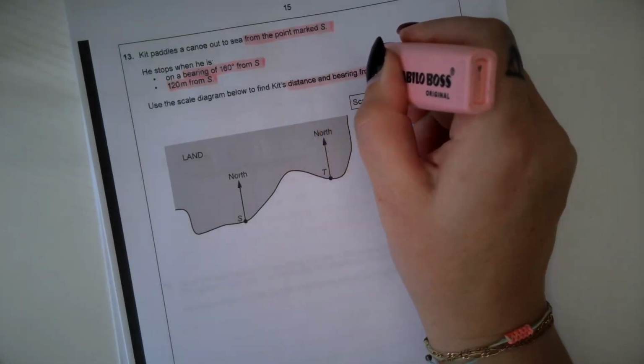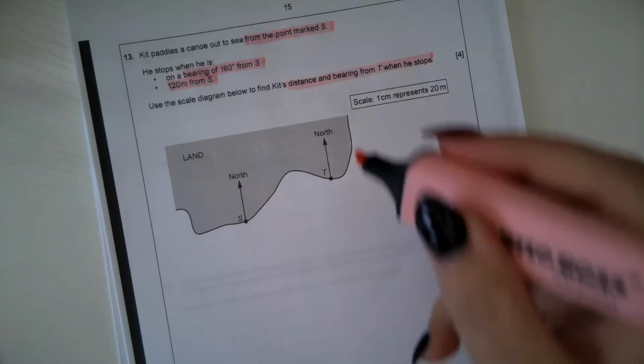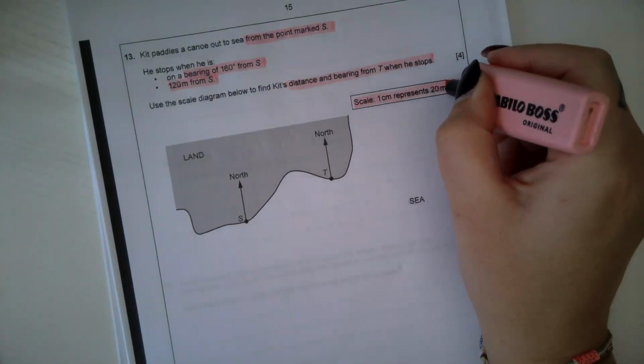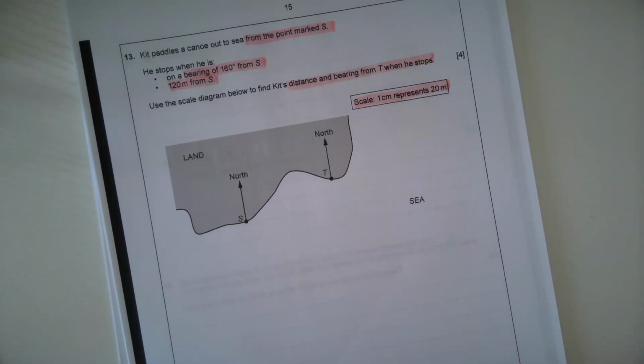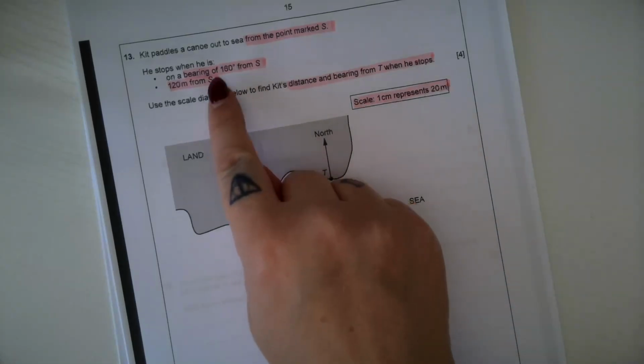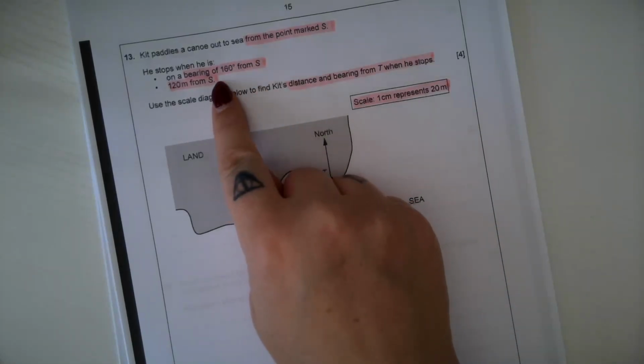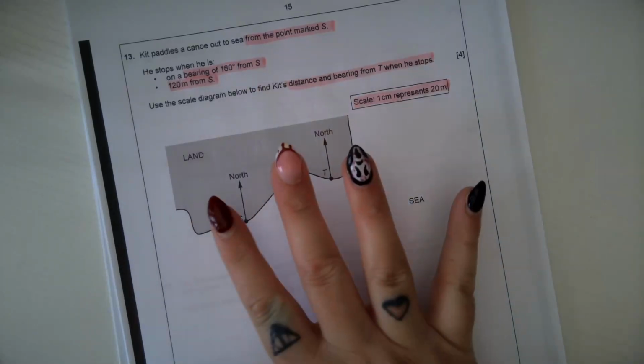So distance and bearing from T when he stops. We've been given a scale here. 1 centimetre represents 20 metres. Okay, so we need to draw, or construct, these two criteria on this diagram.